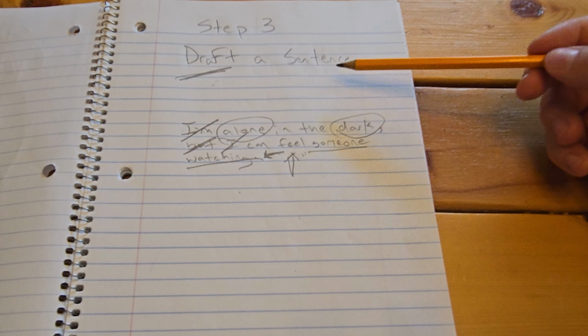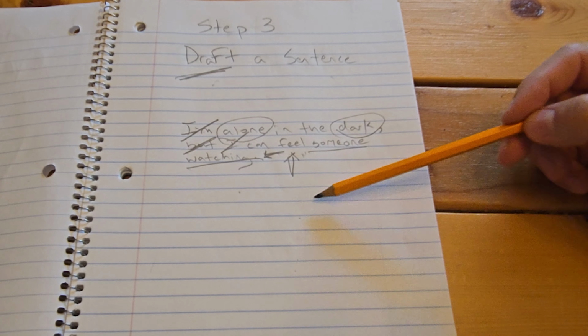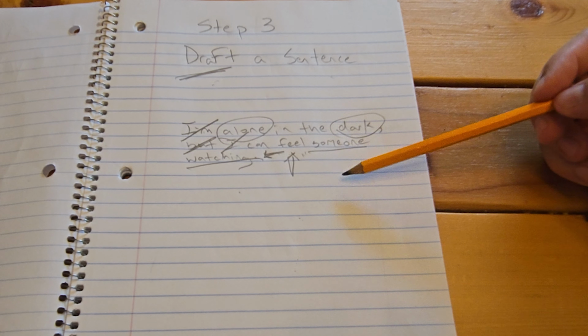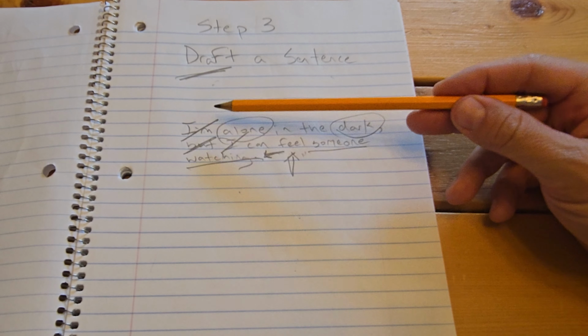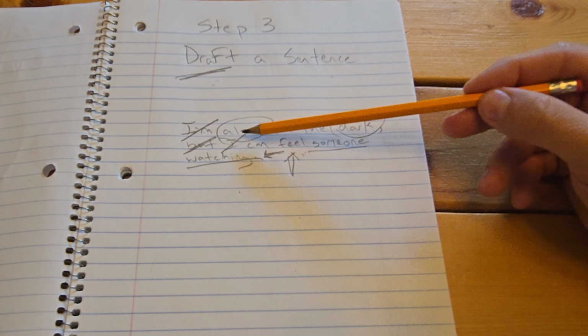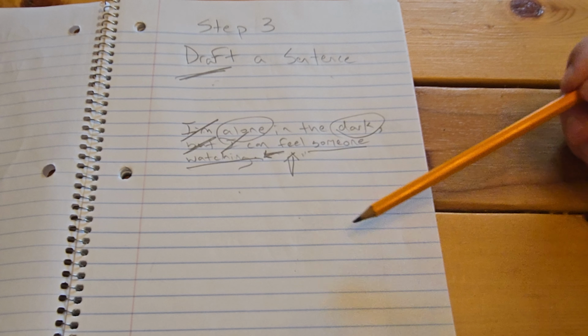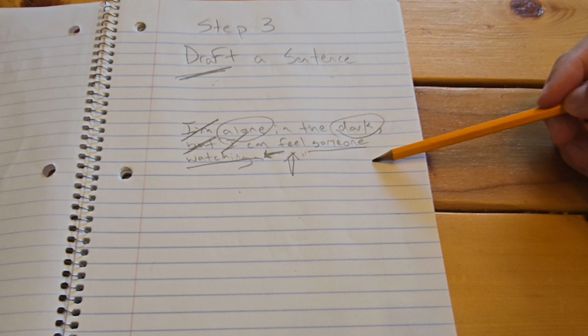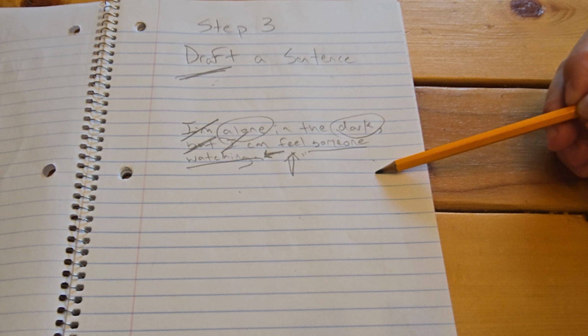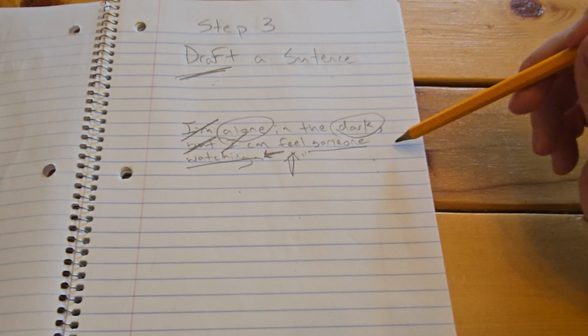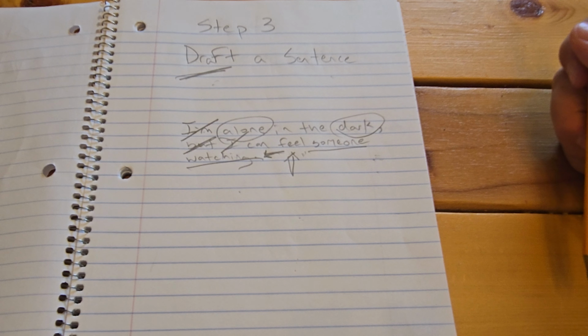Step 3, we want to draft a sentence. Now, I've already kind of marked up my sentence here. I've already written it out because I did this beforehand. But my first sentence that I came up with was, "I'm alone in the dark, but I can feel someone watching." Now, again, remember on this drafting phase, we don't really need to worry about getting our sentence down to 6 words. That's more for the refinement stage. So here we just want to get our ideas down on paper.